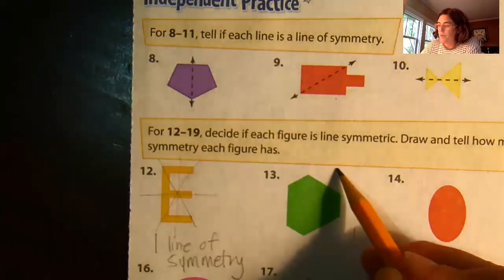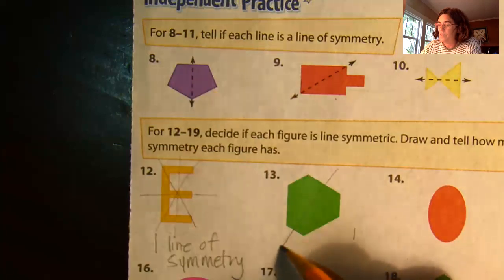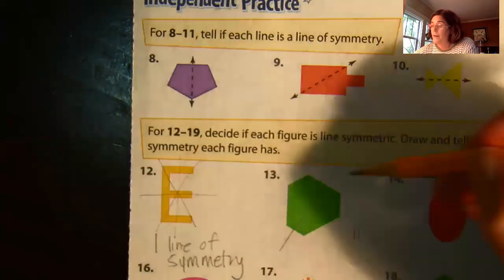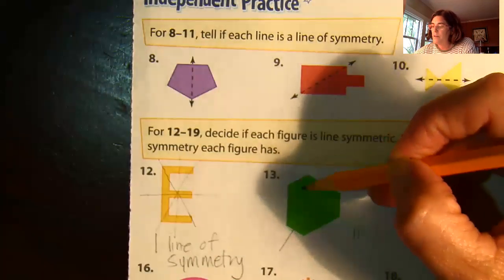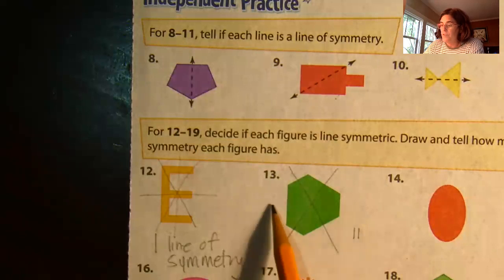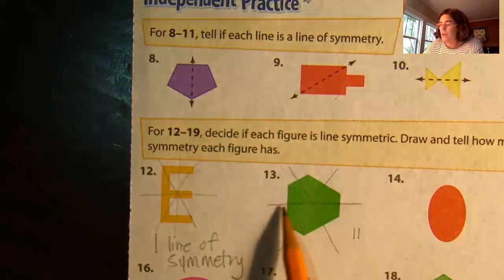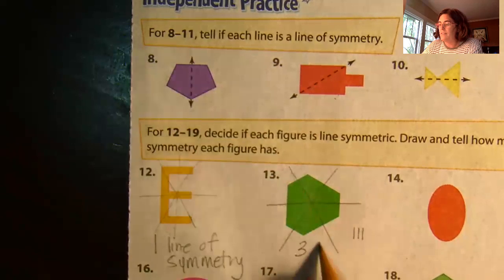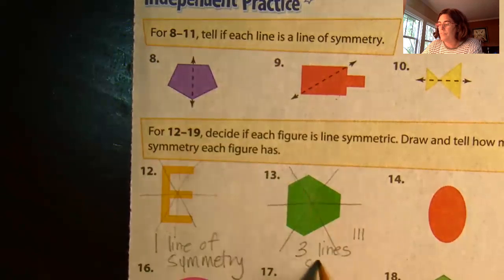Okay, so I'm going to go from here through to there. If you said yes, that is another line of symmetry. So I'm going to put another hatch mark down. All right, and now I see if I go from here to here, I could also have the same on each side. And if you notice, there's kind of a pattern. Longer side to shorter side, longer side to shorter side, longer side to shorter side. There are 3 lines of symmetry in that shape.